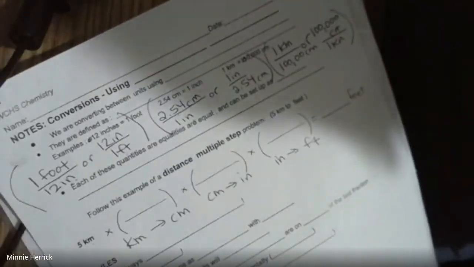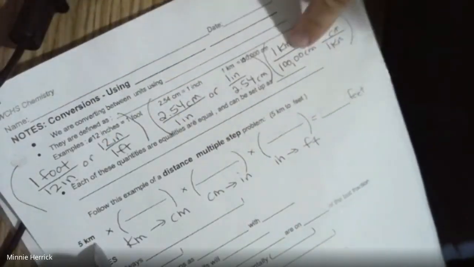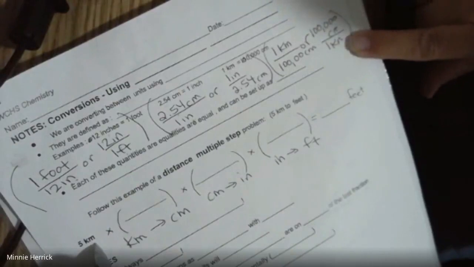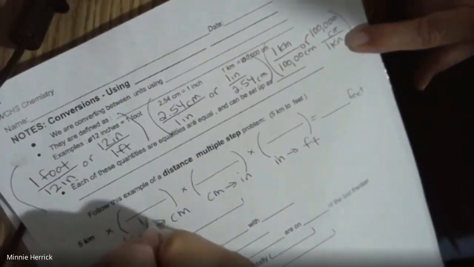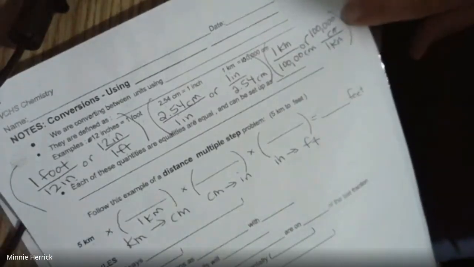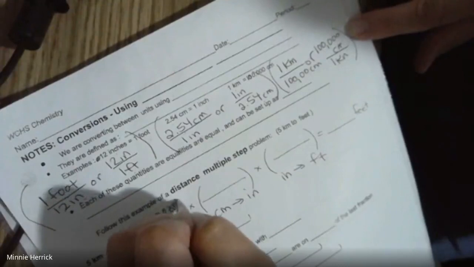Okay. And just to reinforce it, since I did it on the slides and I tried to explain it, you want to get rid of the kilometer here, and you want to have kilometer on the bottom because you want to get rid of it. So we're going to put the kilometer on the bottom, and we're going to put 100,000 centimeters because that's what they equal.